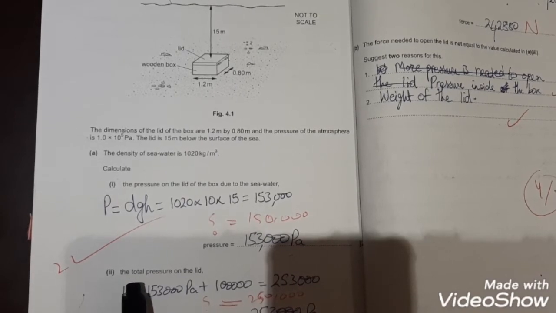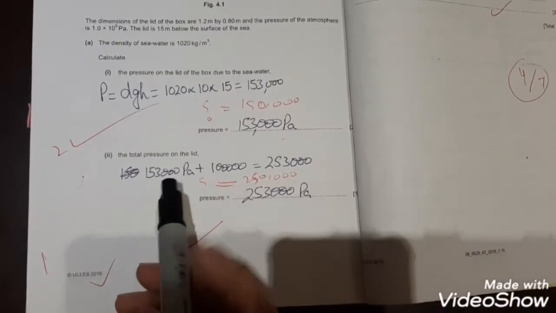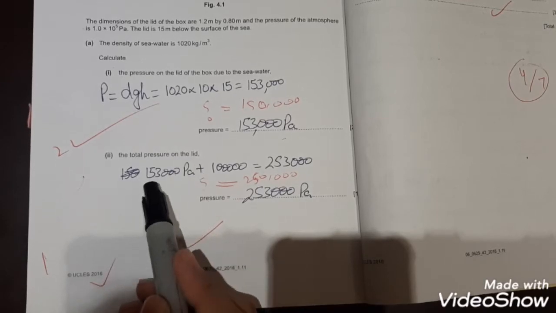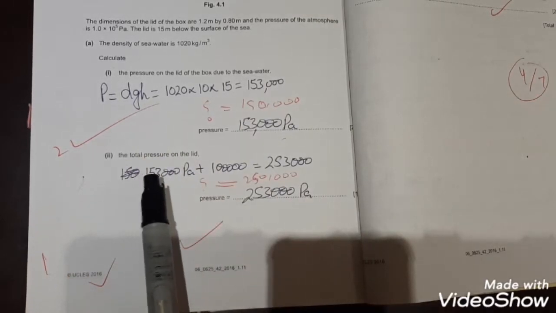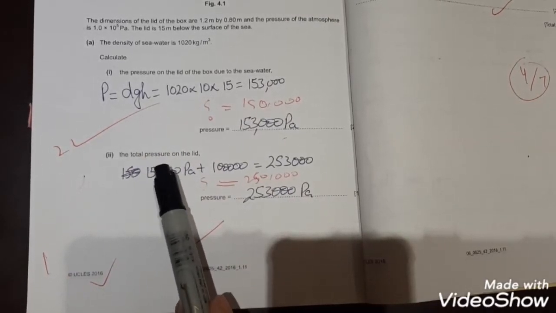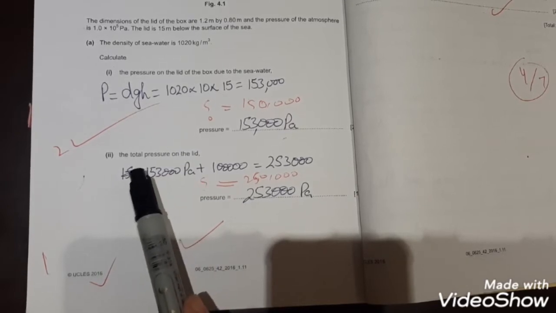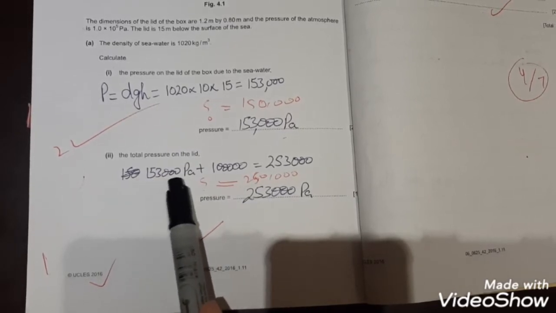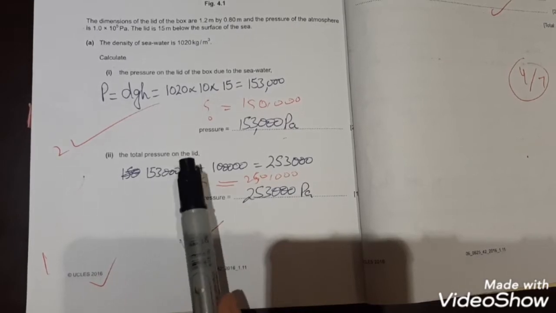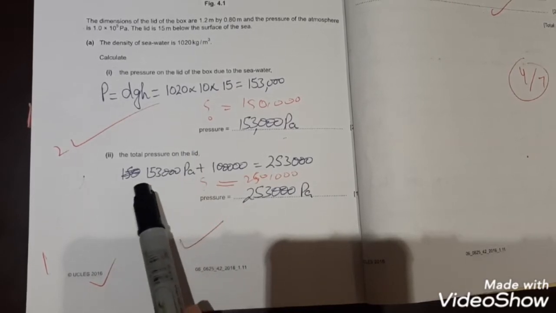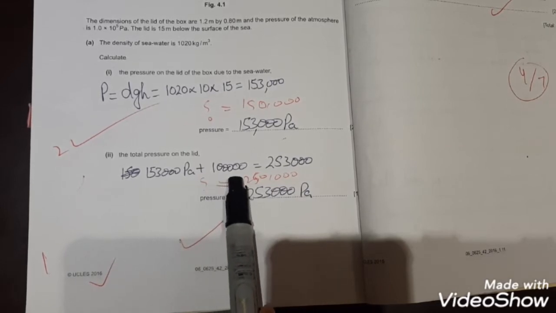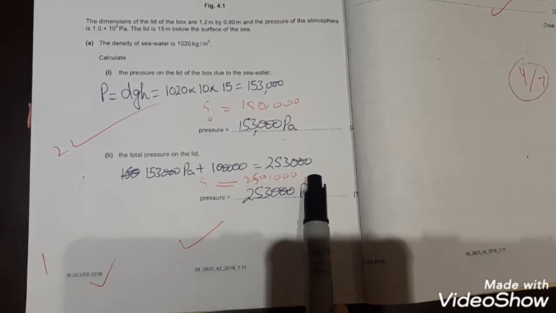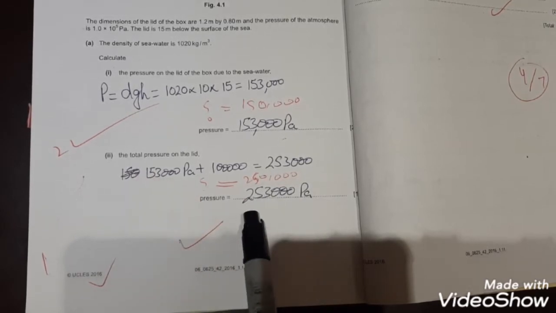Then we have to calculate the total pressure on the lid. So we have to calculate the pressure that the atmosphere is putting on the lid and the seawater that is putting pressure on the lid. So first we will use the pressure that is acting by the seawater, which is 153,000 pascal, plus the atmospheric pressure, which is 100,000, which will be 253,000 pascal. So the total pressure is 253,000 pascals.